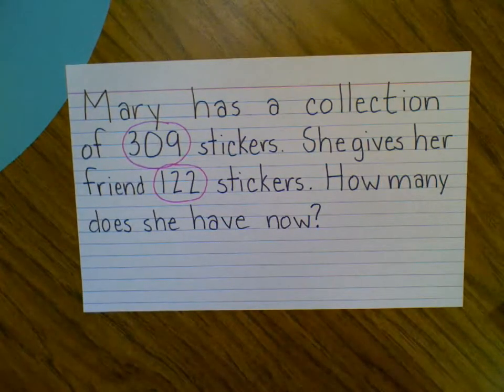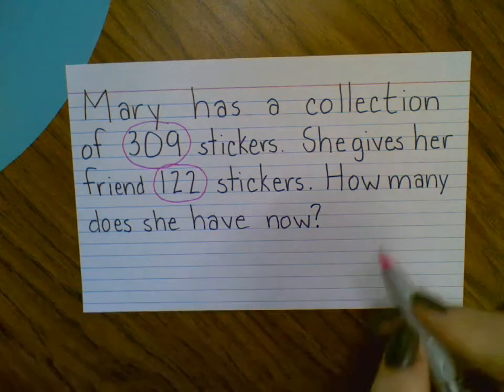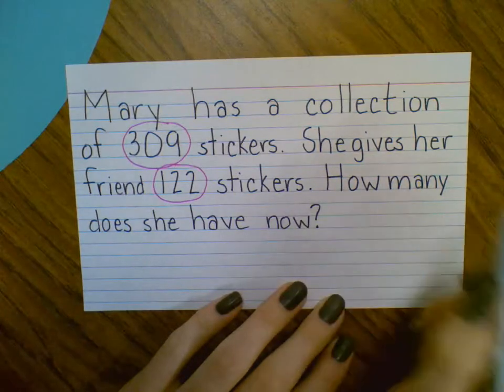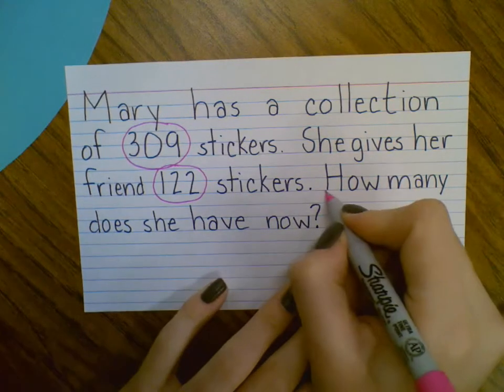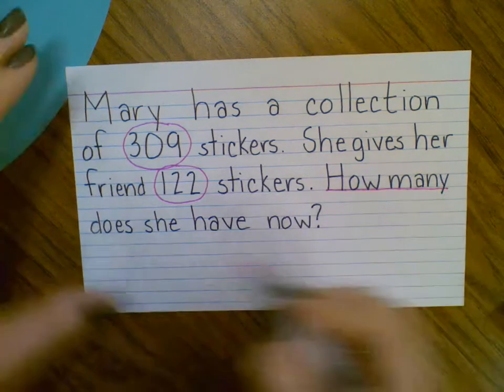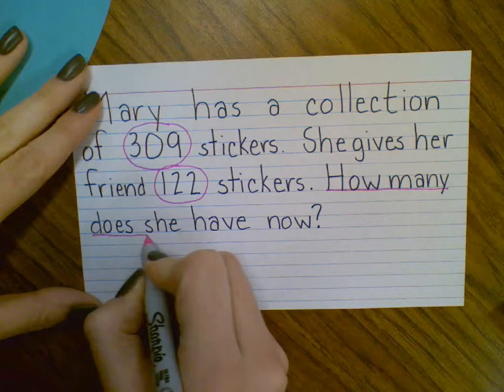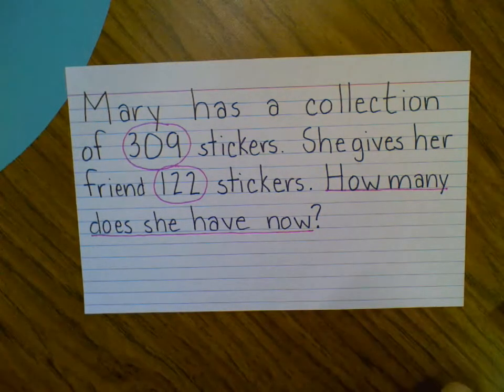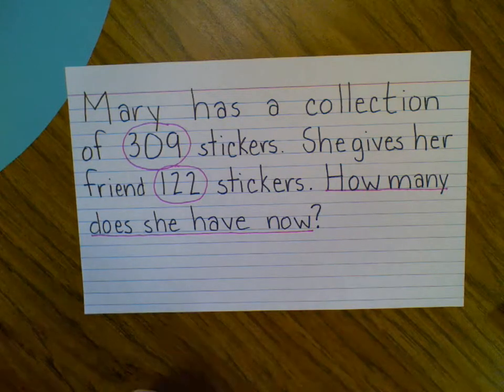The second part of the CUBES strategy is to underline the question. Okay, so I know a question usually starts with the word how, and it ends with a question mark. So how many does she have now? Okay, how many does she have now? The next part of my CUBES strategy is to box the important information.